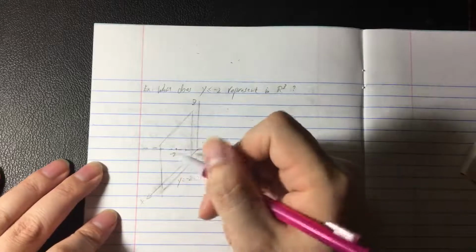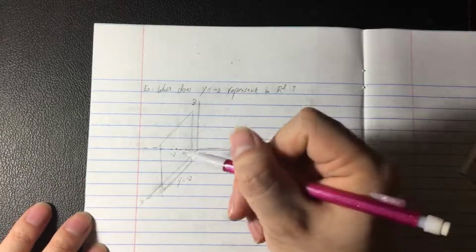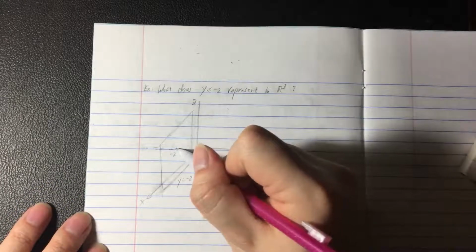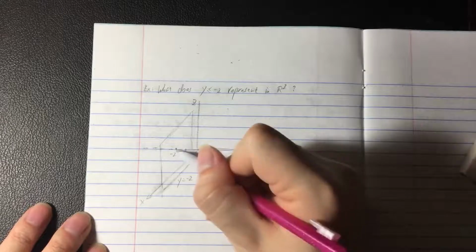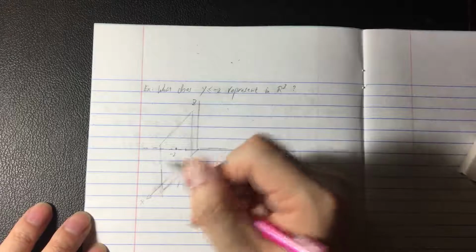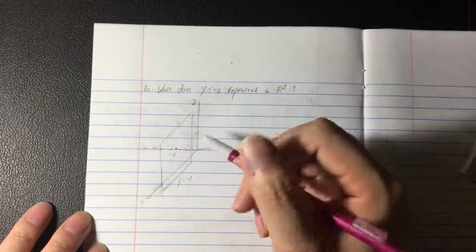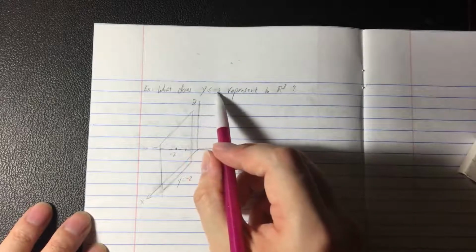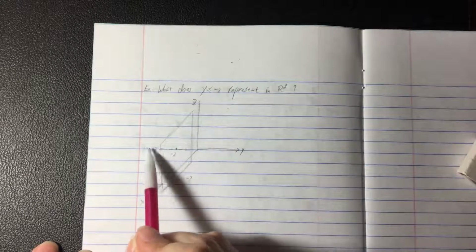This is the plane y equal to negative 2, which is a plane perpendicular to the y-axis and passing through negative 2 on the y-axis. If the y coordinate is less than negative 2, the set of all points to the left side will have y coordinate less than negative 2: negative 3, negative 4, negative 6. The set of all points to the left side, their y coordinate will be less than negative 2.